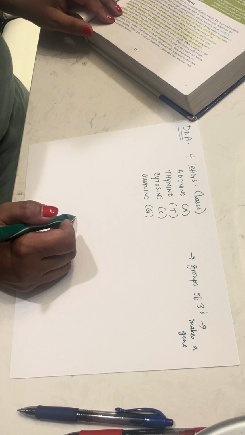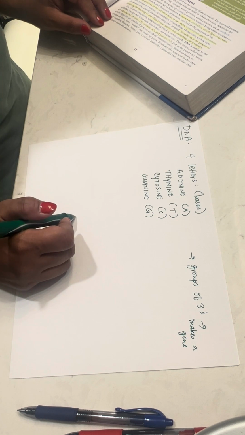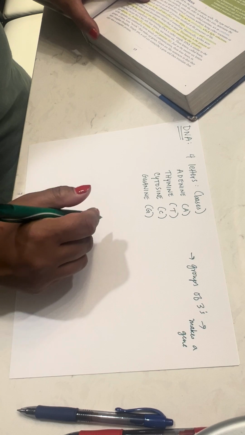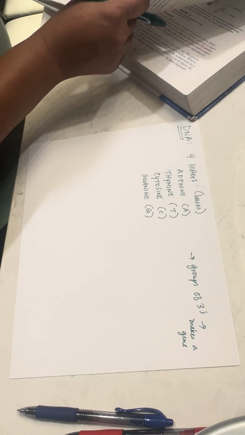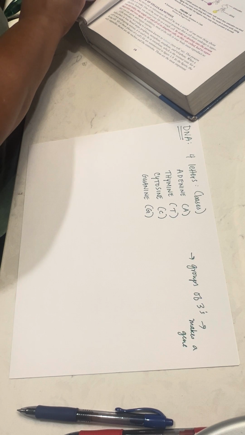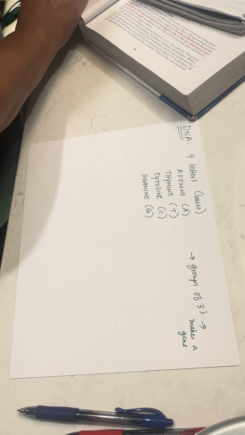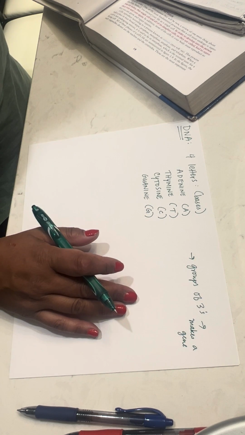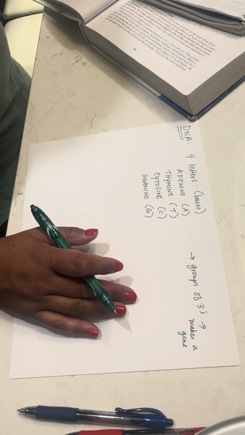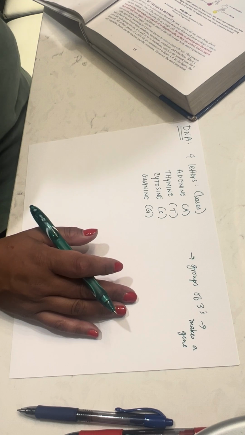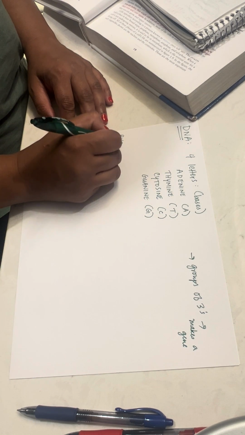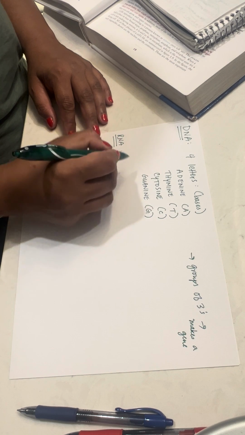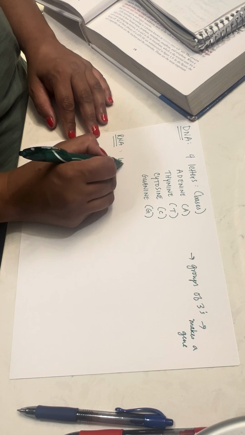Now, let's talk about the RNA. Now, in RNA, you have uracil.